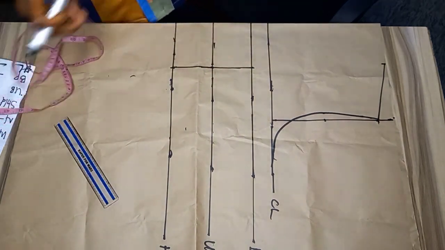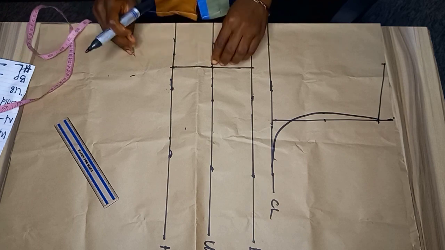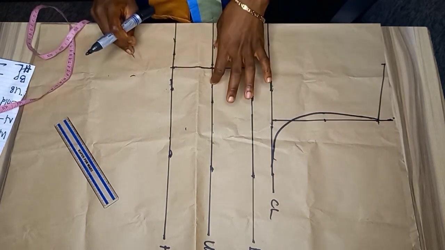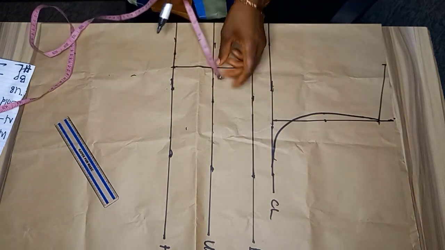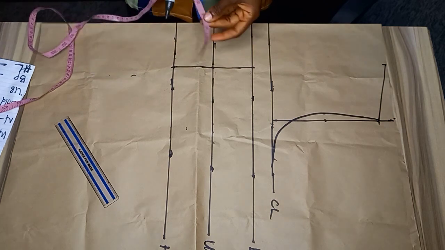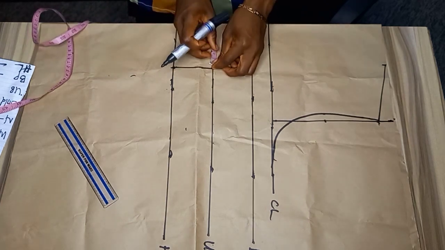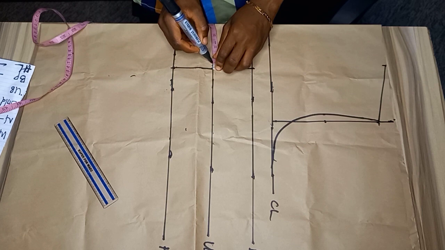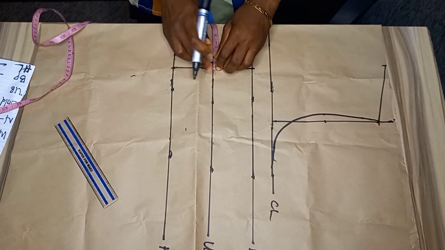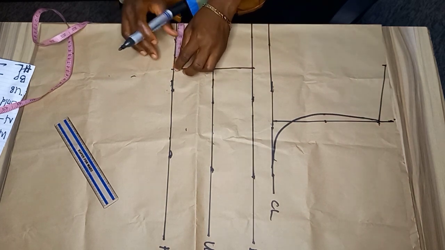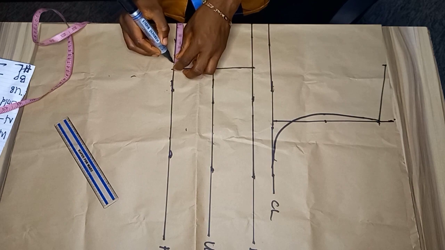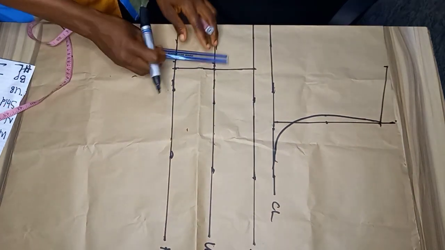After, the next thing we're going to do now is to create our cup. To create our cup for the bust size we are using, first of all, we are going to come in here by 0.5, that's the center front. So at 0.5 on the under bust line, 0.5 at the half length, that's for the center front. And we're going to connect it together.